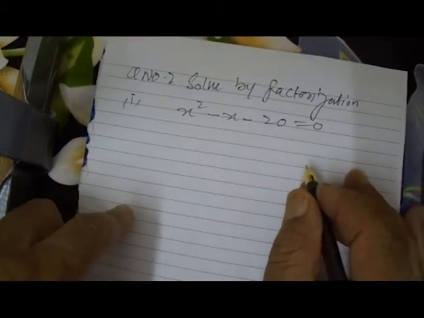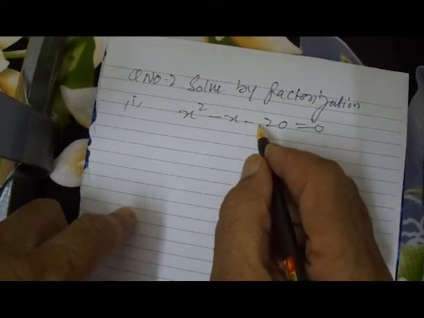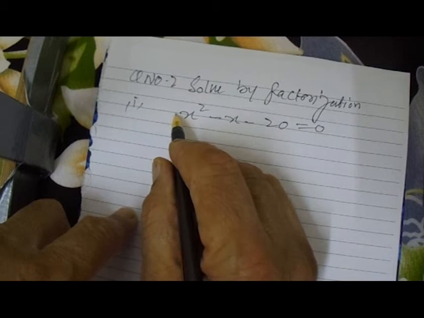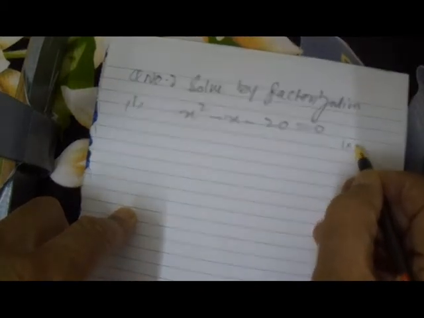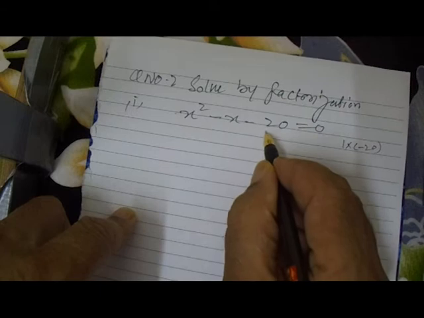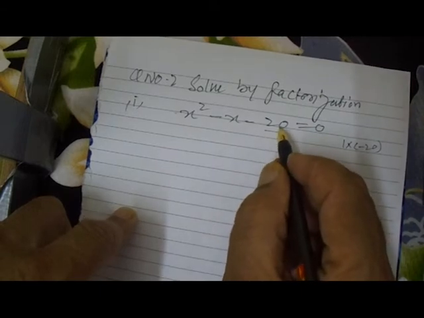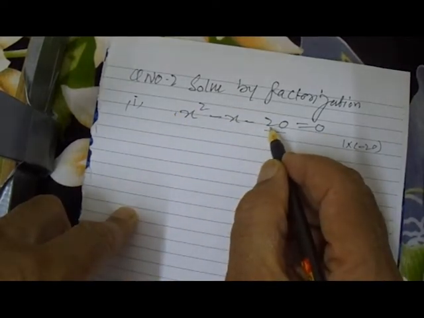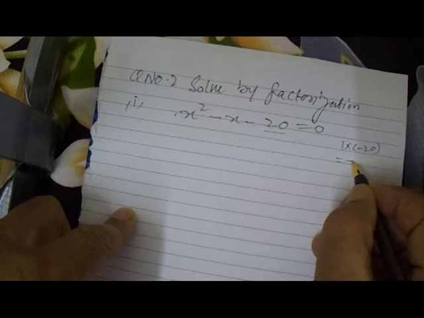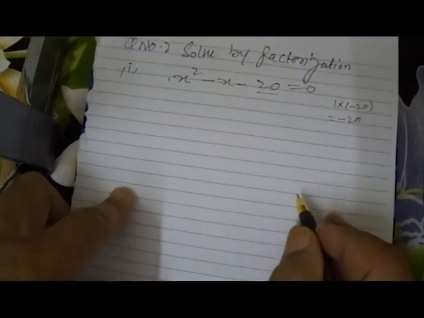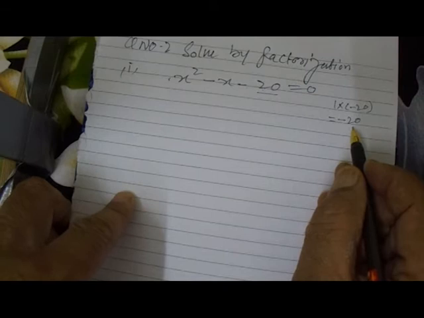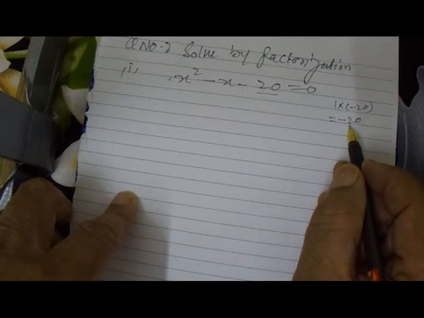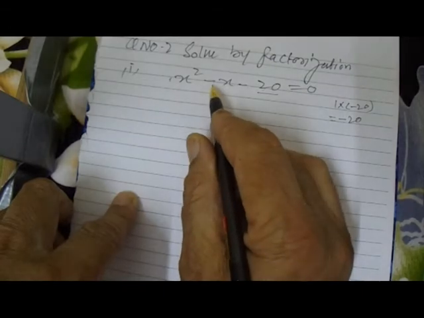Now we want to factor minus 20, because here the coefficient is 1, multiplied by minus 20. We multiply the constant term with the coefficient of x square. The coefficient of x square is 1, so we multiply by 20, minus 20, we get minus 20. Now we want to make two factors of 20, which we multiply, we get minus 20, and we add or subtract, we get minus 1.